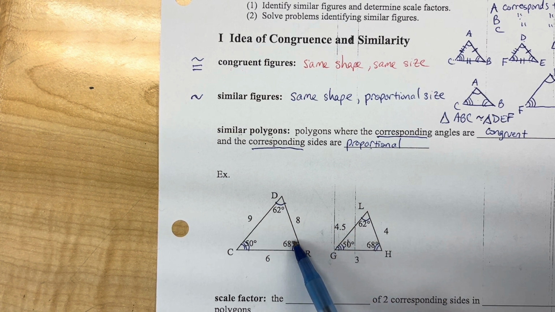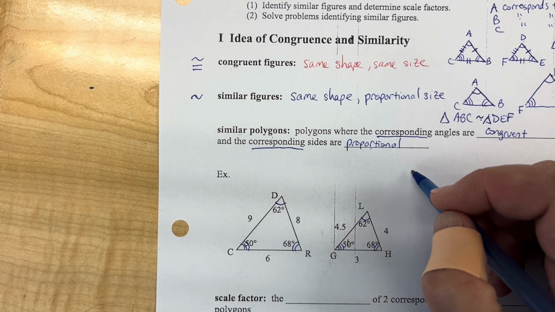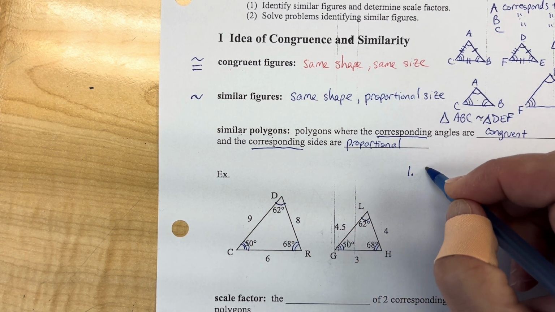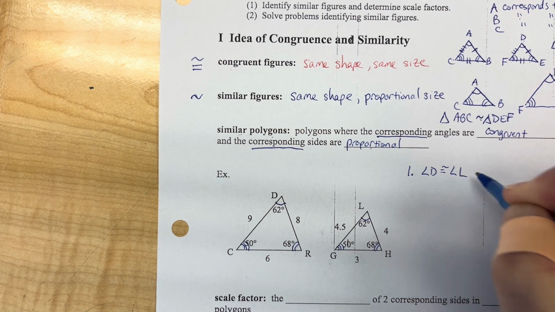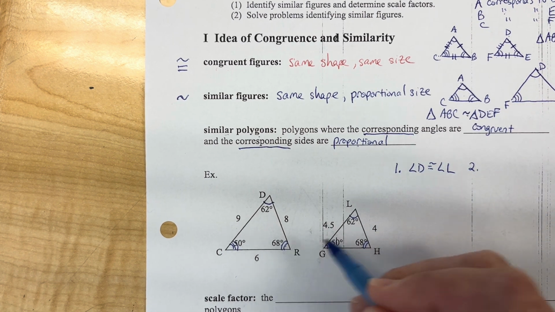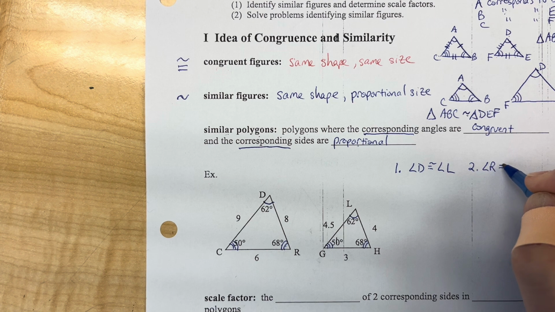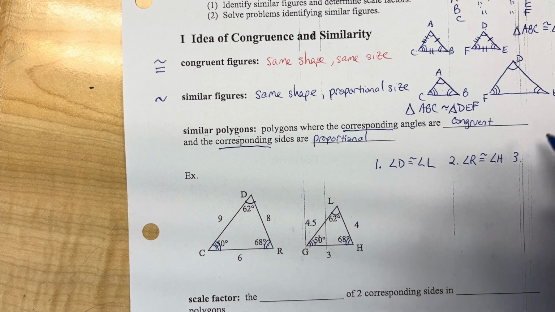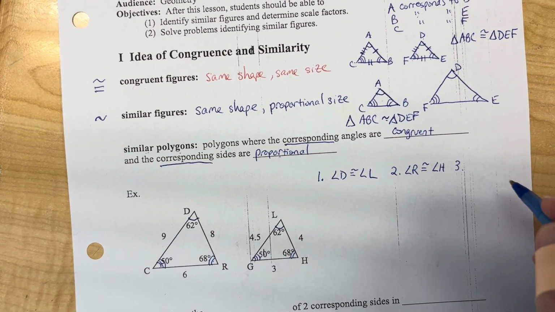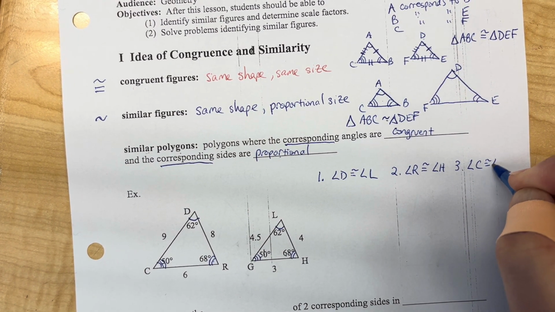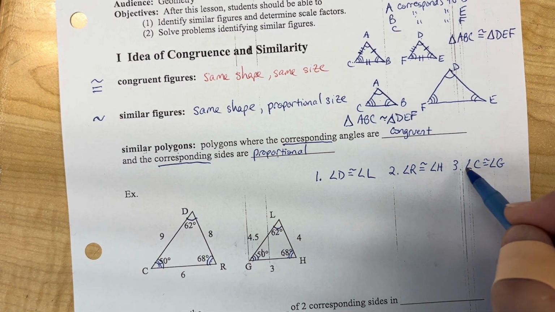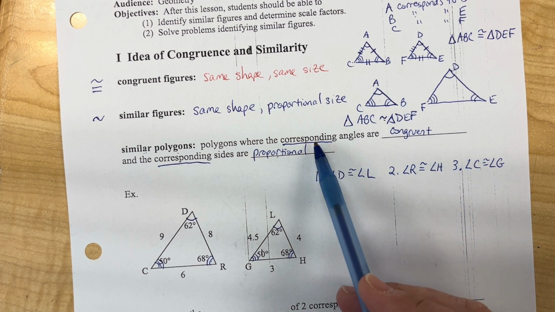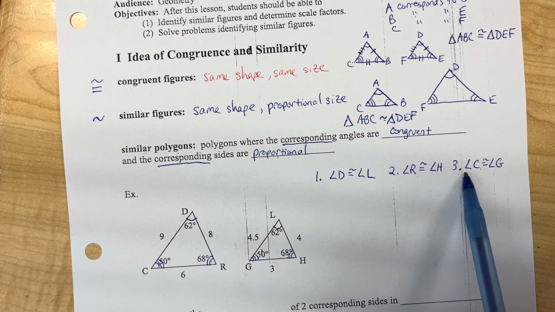Here's what we know. If we have similar figures, I can say 6 things. I can say that angle D and angle L are congruent. I can say that angle R and angle H are congruent. And I can say that angle C and angle G are congruent. Each set of corresponding angles has to be congruent to each other.